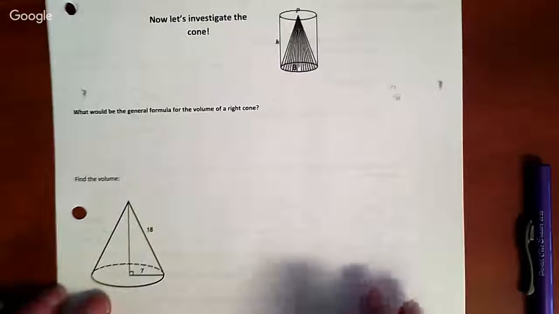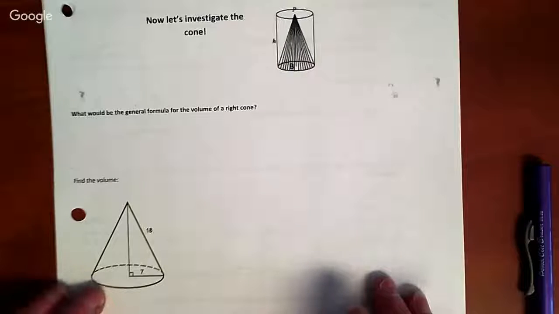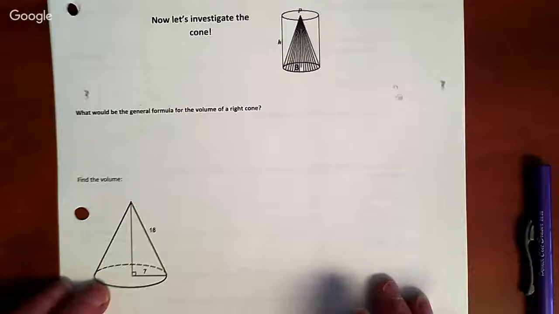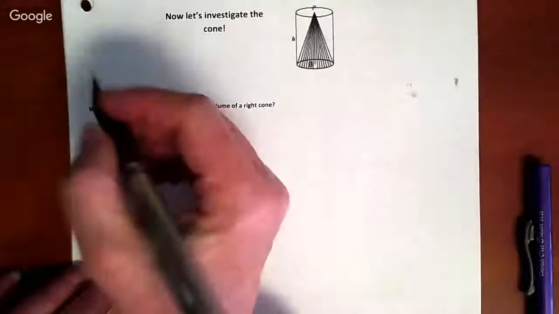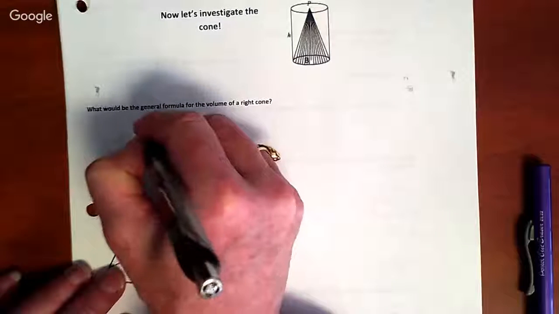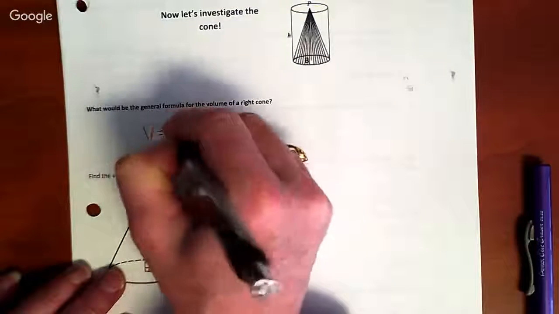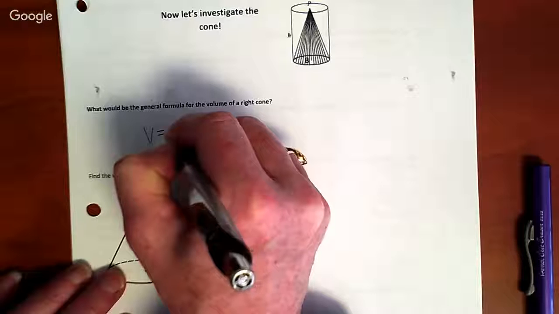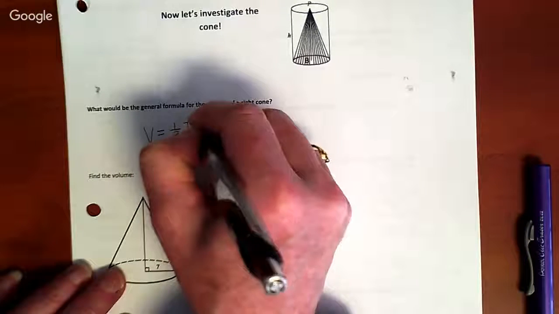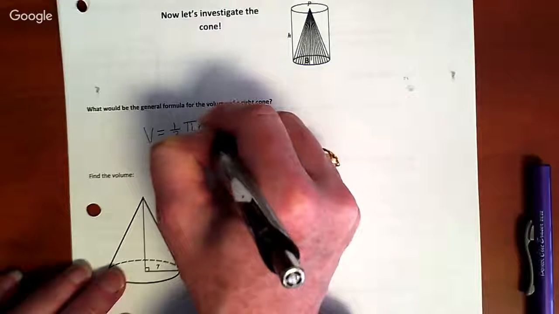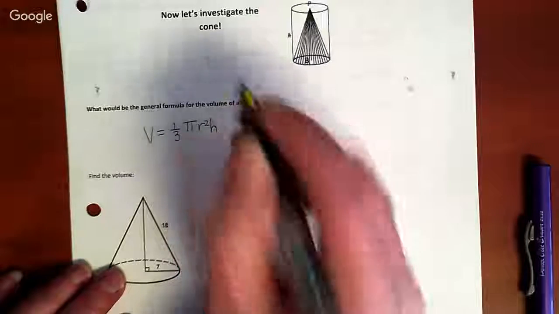What would be the general formula for the volume of a cone? Our formula would be volume equals 1/3 pi r squared h.